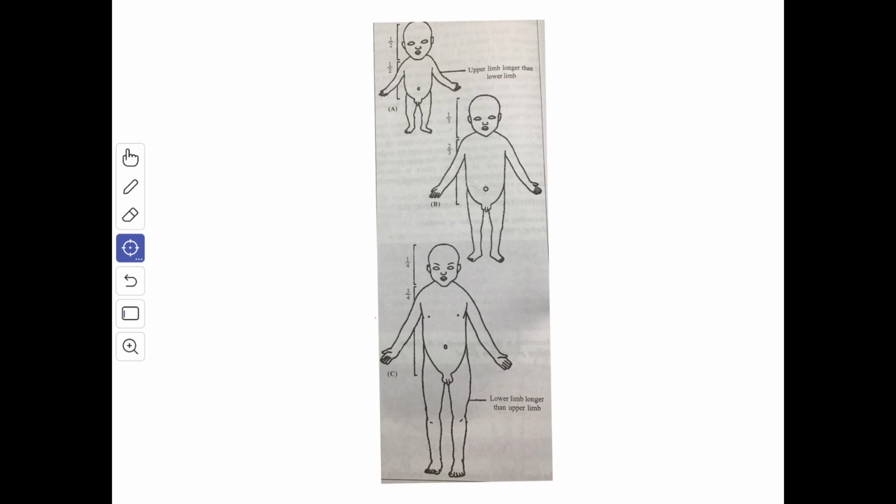The fetal movements may be experienced by the mother during the fifth month, and this phenomenon is known as quickening. Fine lanugo hair, eyebrows, and scalp hair are visible during this period. So these are the changes which are seen in the fifth and the sixth month.